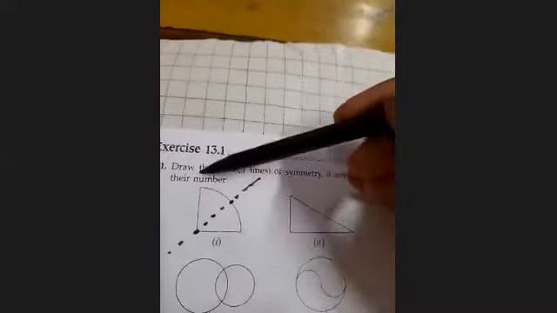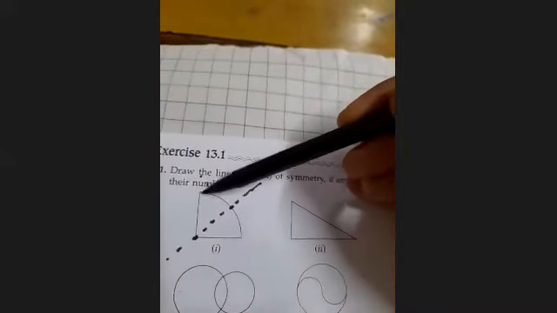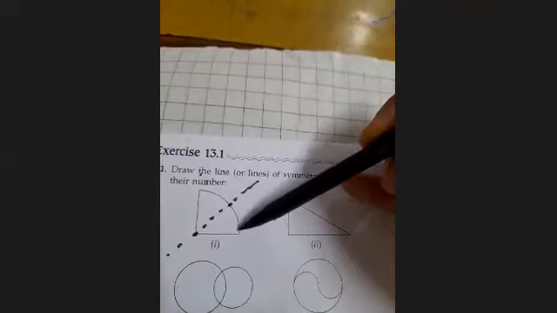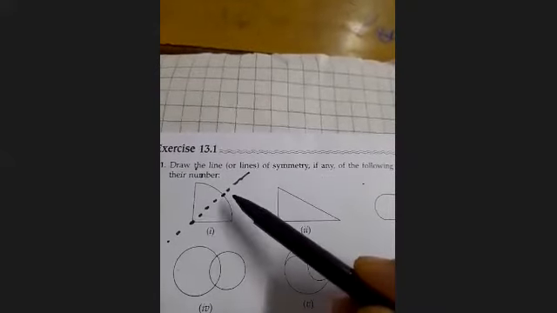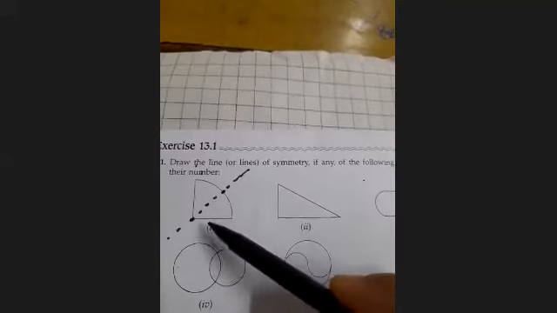Now fold imaginary, fold this part up to this. You can see this line is on this place and this curve covers this curve. So this is a line of symmetry. So now count the lines of symmetry. This figure has only one line of symmetry. First, we will draw the line of symmetry, then count how many lines of symmetry this figure has. This figure has only one line of symmetry.